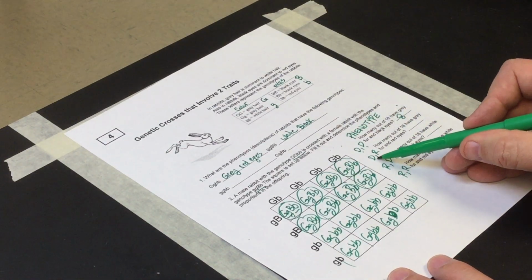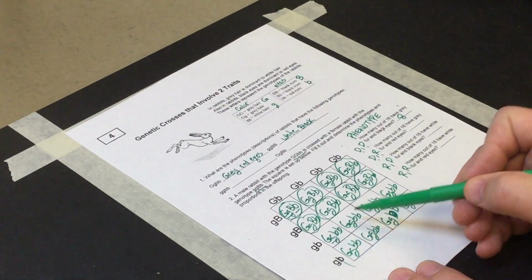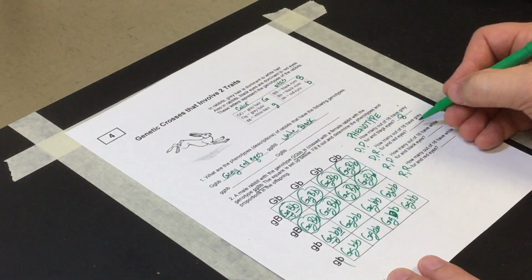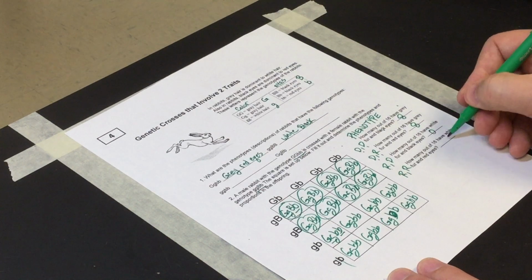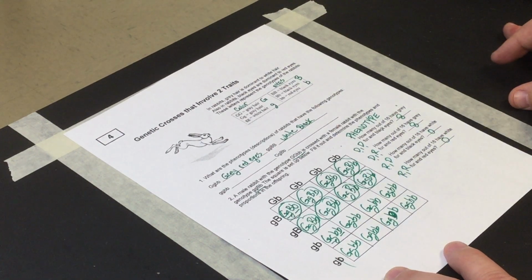How many of them have the dominant recessive trait? Well, that's this one, dominant, recessive, and every single one of those. So you have 8 as well. There are no recessive dominant and there are no recessive recessive. So 0 and 0. That's how you do these problems.